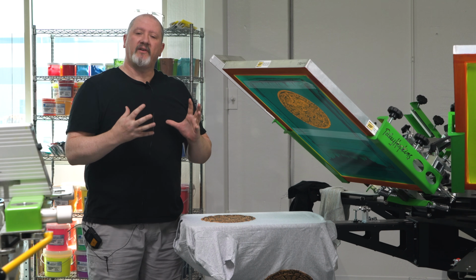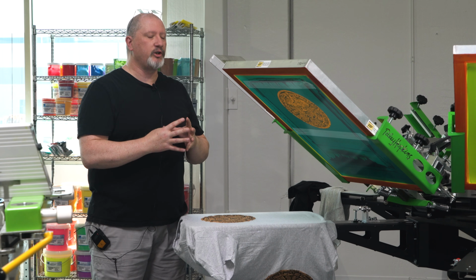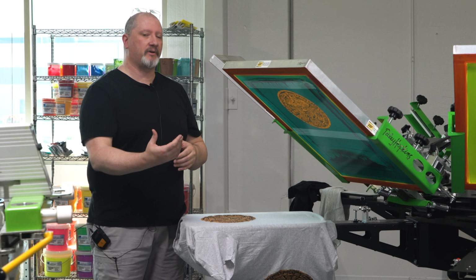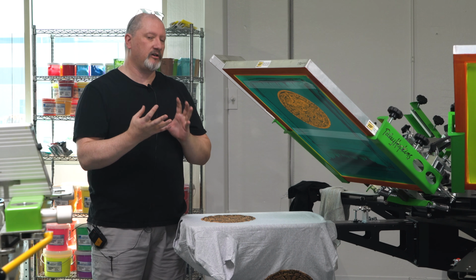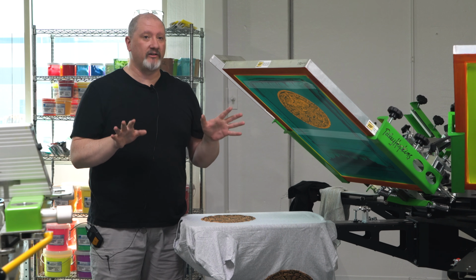There's not as big of a hang up on your mesh count when doing puff as there is on your control, your ink deposit, and how you can manipulate your mesh to get a thicker stencil. So again, a 110, very standard, very normal.